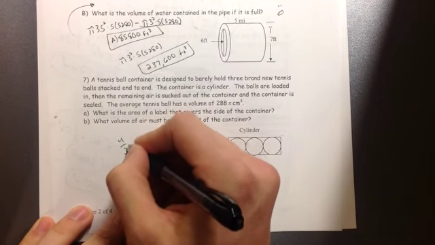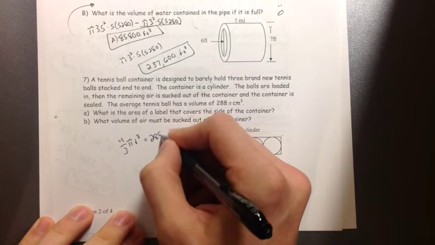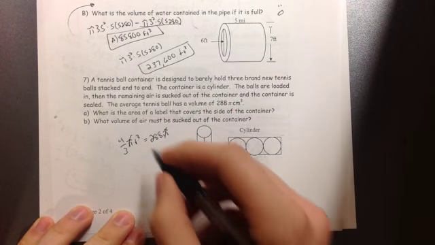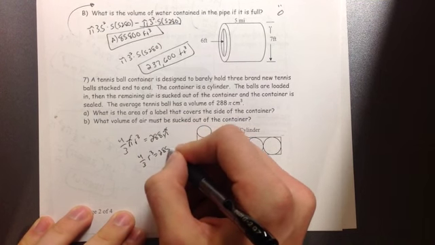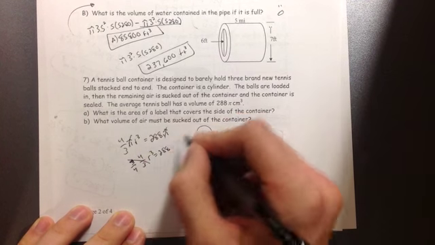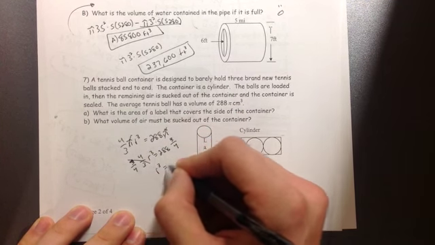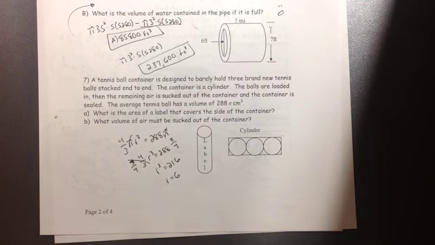So 4/3 pi r cubed is going to be the volume of my sphere. I know that's equal to 288 pi. I can drop the pi's, and then I have 4/3 r cubed is equal to 288. I'm going to multiply both sides by 3/4 to clear my fraction, and I've got r cubed is equal to 216. That's going to give me a radius of 6.